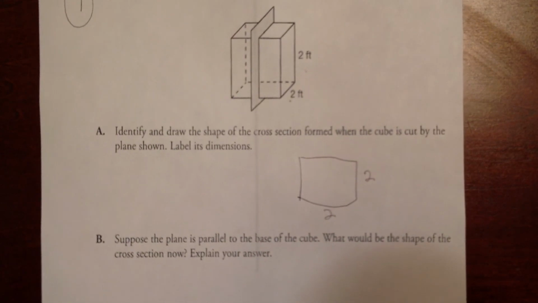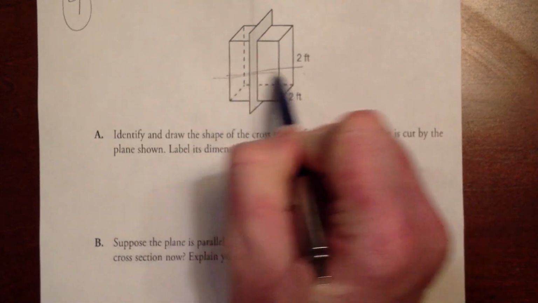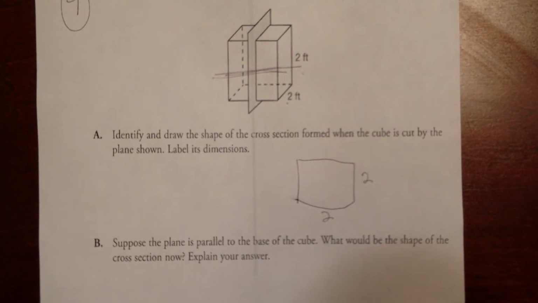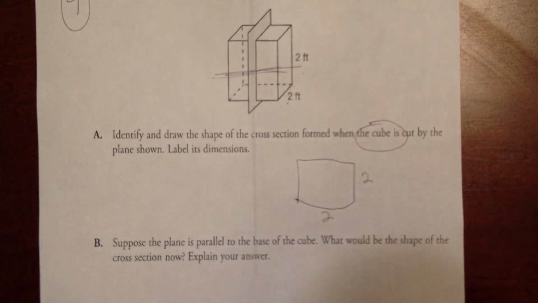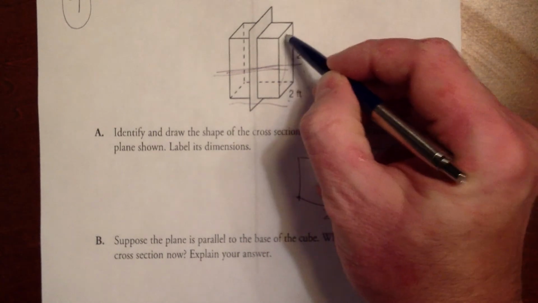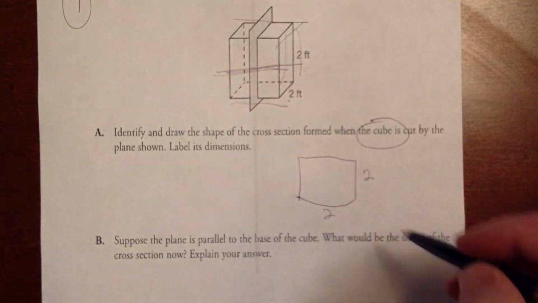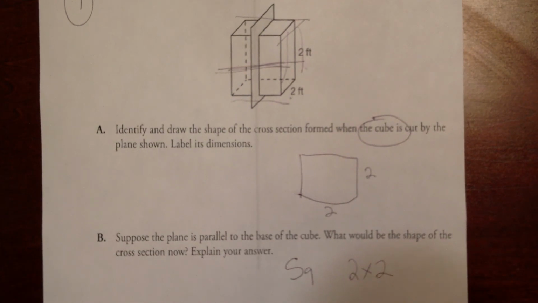Suppose the plane is parallel to the base. So in other words, suppose a plane went through like so. What would the shape of the cross-section be now? Explain your answer. Again, because we're doing a cross-section parallel and it's a cube, that means that this is 2, this is 2, this is 2, this is 2. That means all the sides are 2. We would still be dealing with a square, and it would be 2 by 2. Bear with me 1 second.